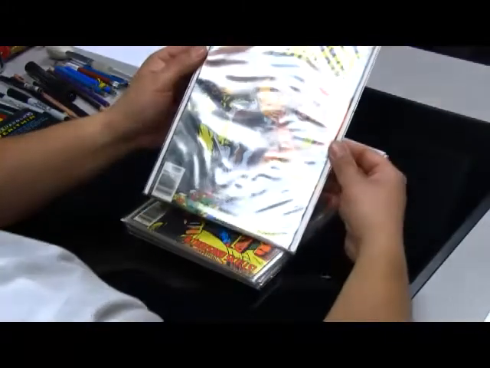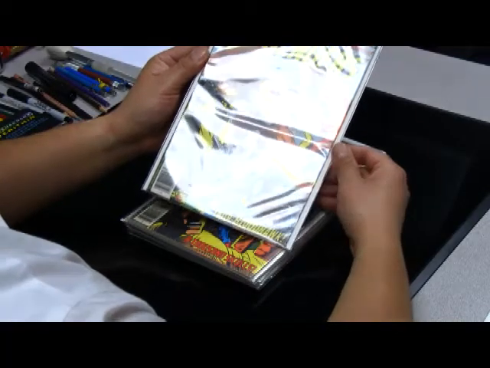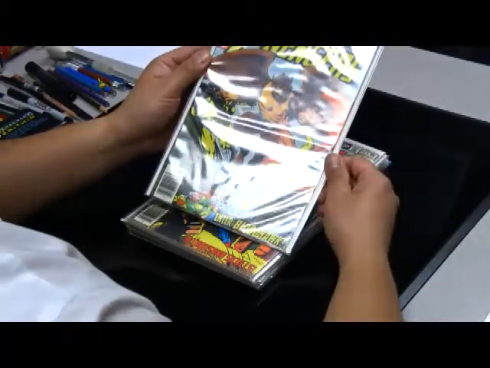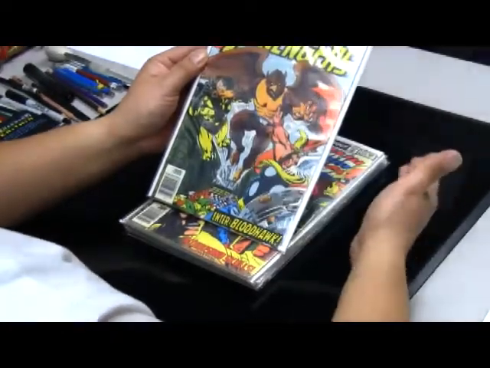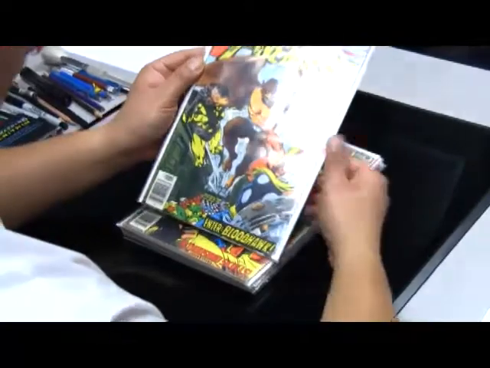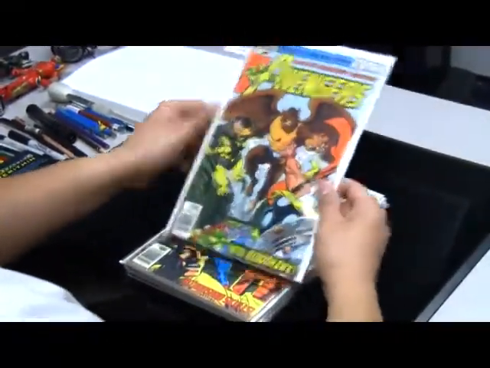Here's an early Avengers. Actually, it's not that early. You can see the number. At this time it was pretty old, but in today's times, this is pretty old, but back then it was pretty early.